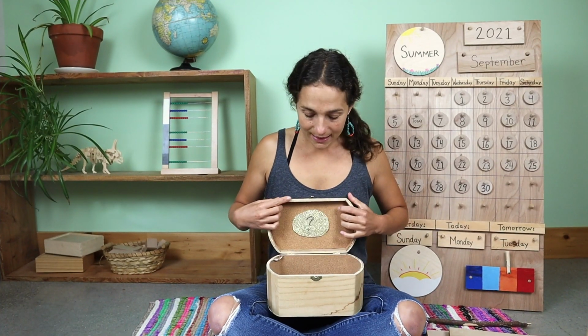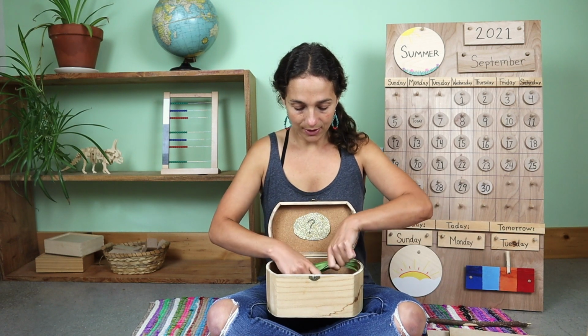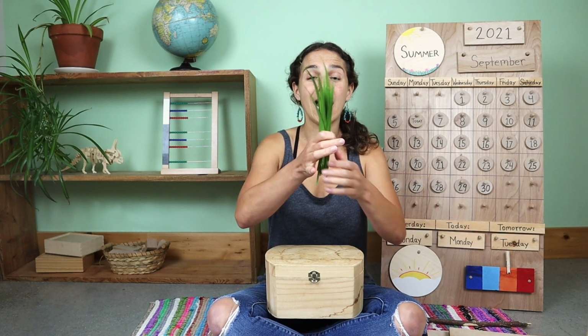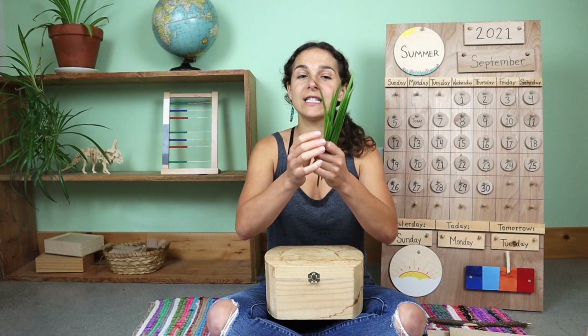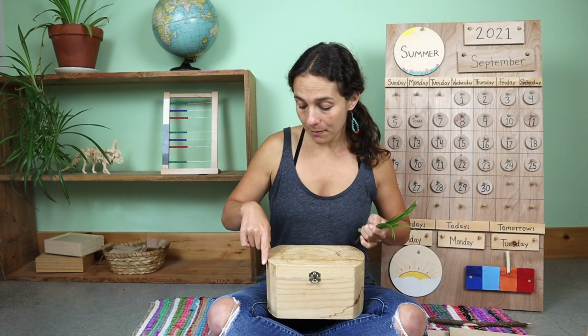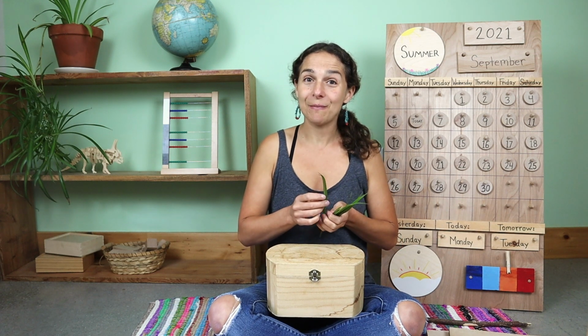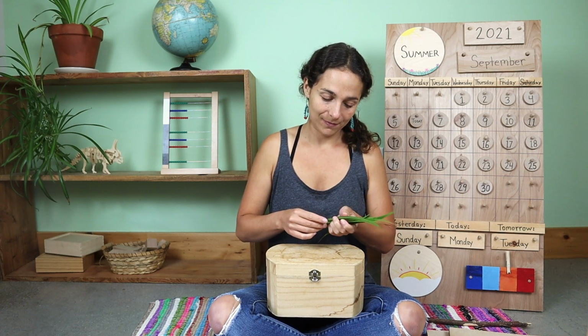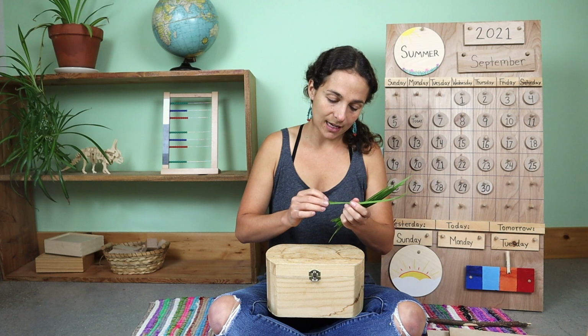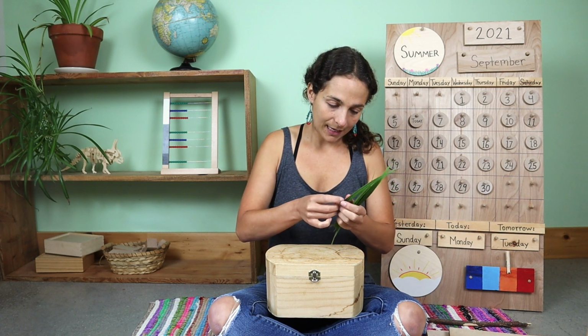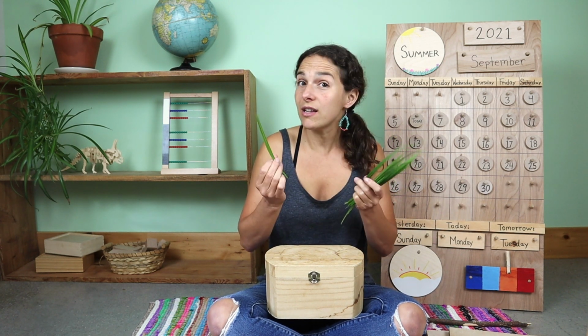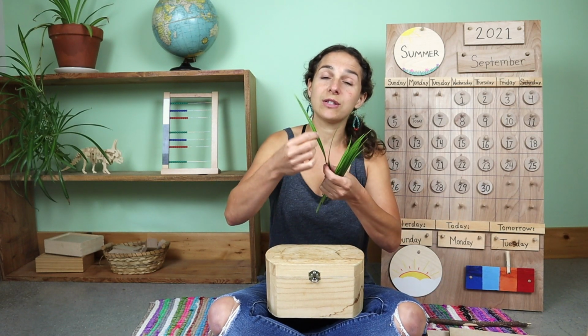And let's see what's inside of the number box to count today. I have a bunch of blades of grass. As I count them, I'll line them up across the top of the box so we can count together. Are you ready? Oh, and it looks like some of these blades of grass are stuck together. They're still a little bit wet because it's morning time where I live, and there's still some morning dew on the grass.